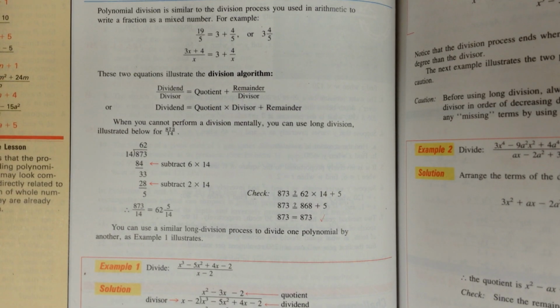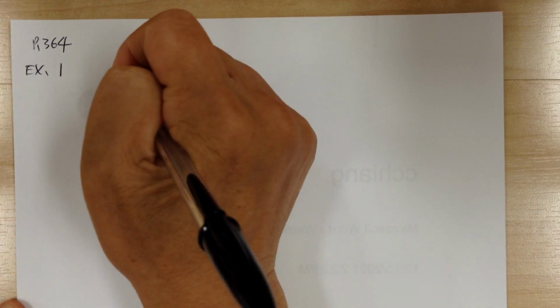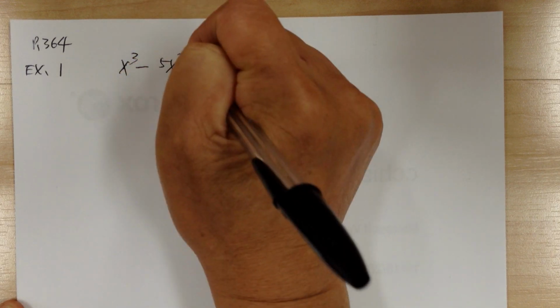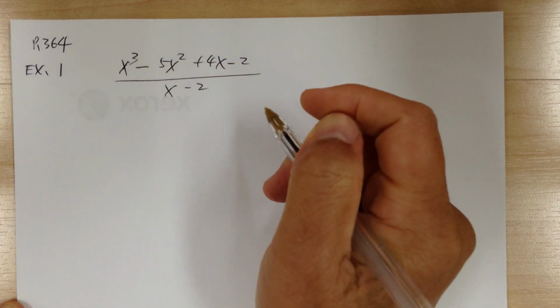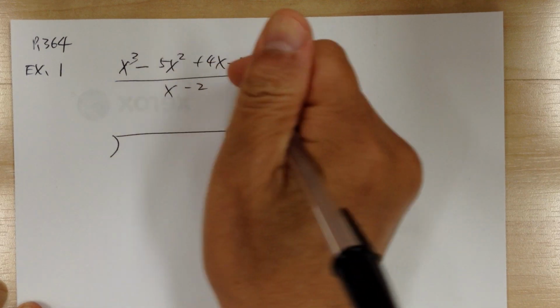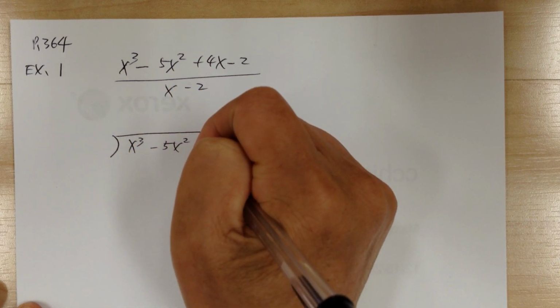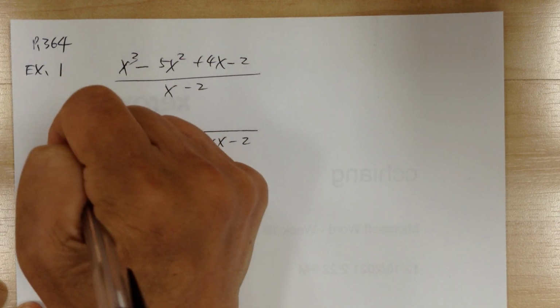Okay, so let's go over example 1. So this is the long division. You have x cubed minus 5x squared plus 4x minus 2 divided by x minus 2. So let's go and write this in. This is already in correct order, so that's nice. Whenever you're doing polynomial divisions, make sure everything is arranged in order. Same thing with the divisor.